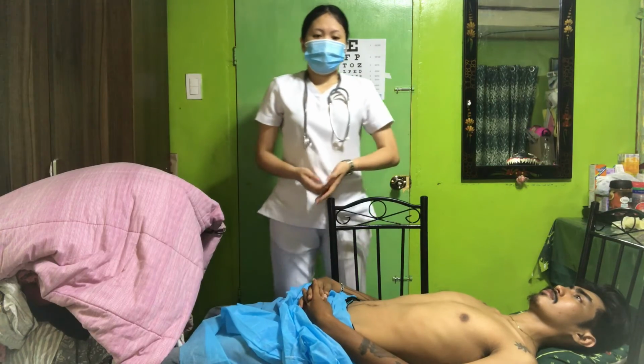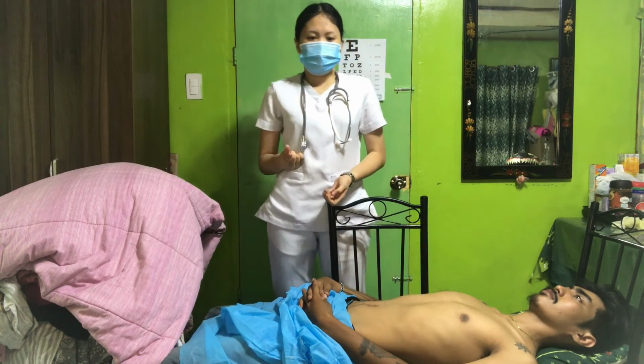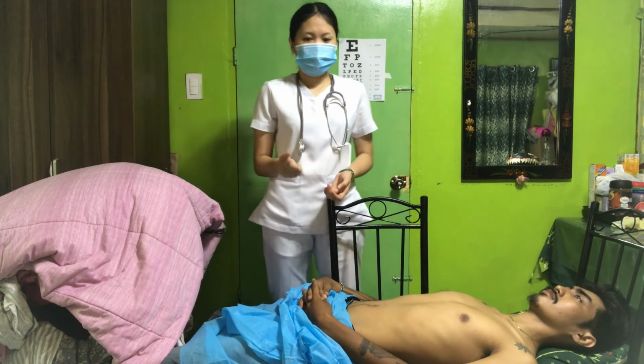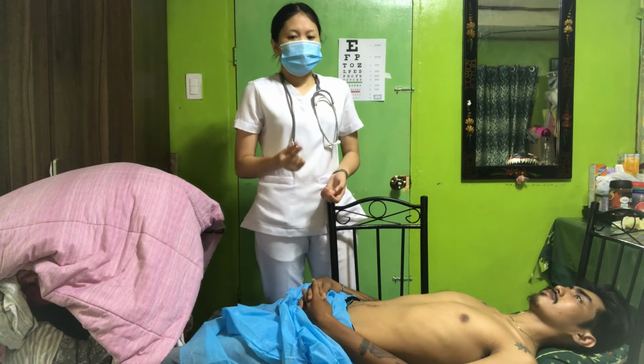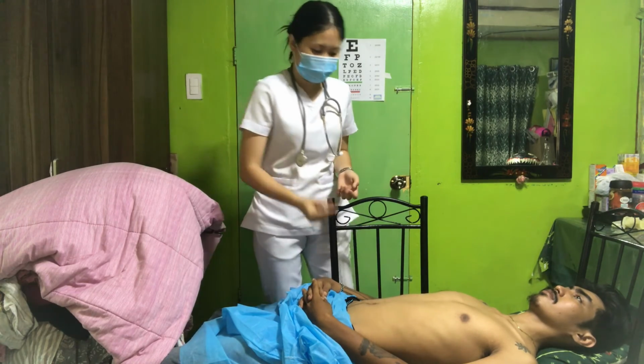Next, palpate the aortic pulsation by placing your thumb and index finger left of the midline. Estimate the pulsations, which should be 2.5 to 4 centimeters.